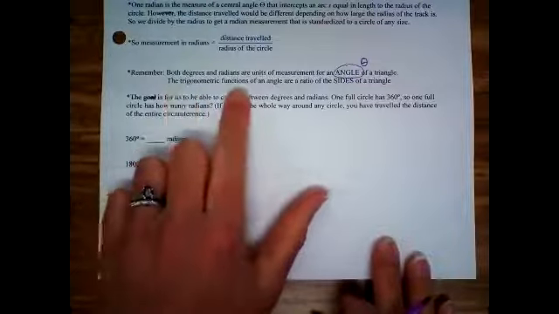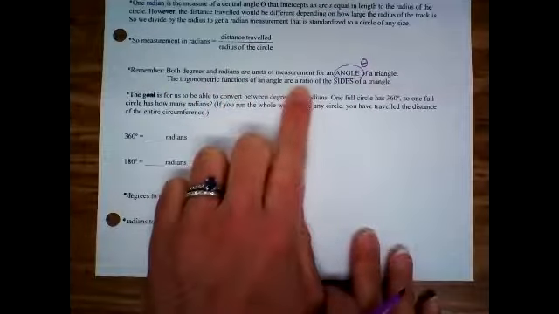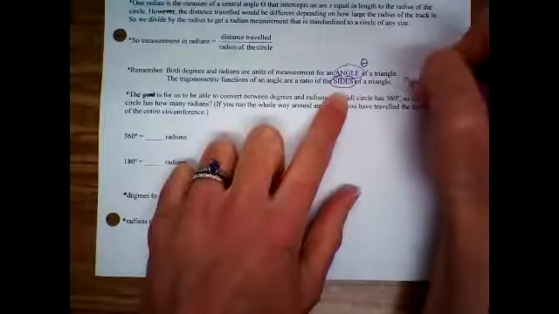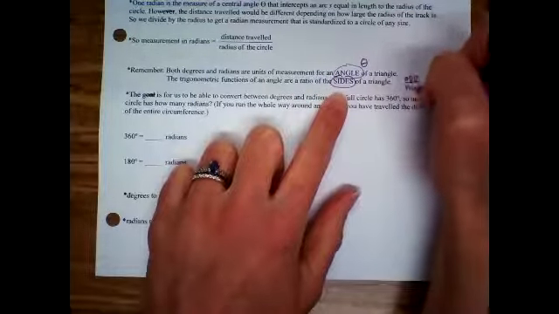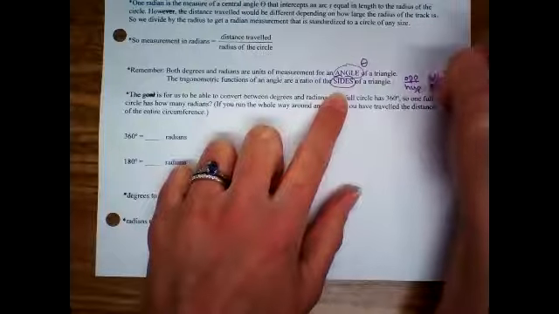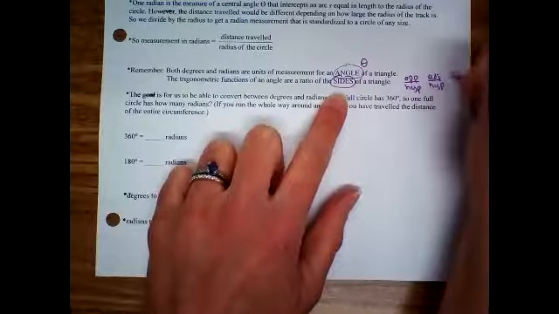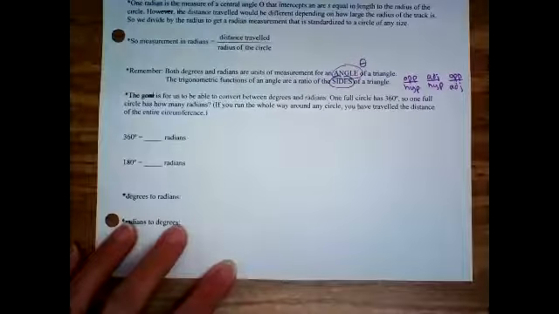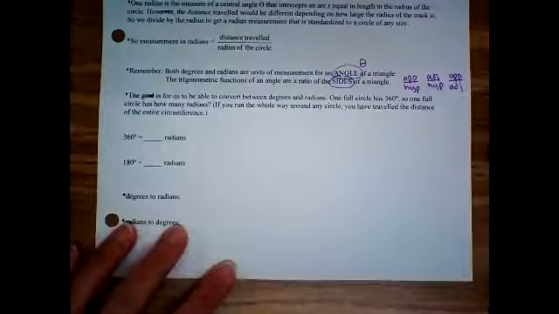The trig functions, that's sine, cosine, tangent, those are a ratio of the sides of the triangle. Do you remember opposite over hypotenuse, adjacent over hypotenuse, opposite over adjacent, all that stuff? Those are the trig functions. They are a ratio of the sides. So degrees and radians are an angle, trig functions, those are the sides.